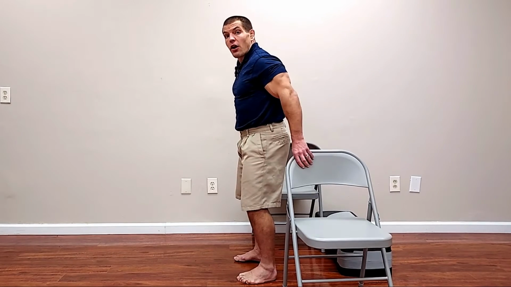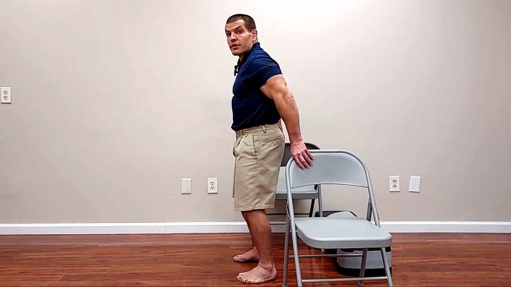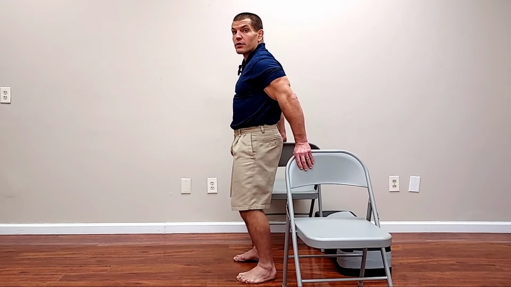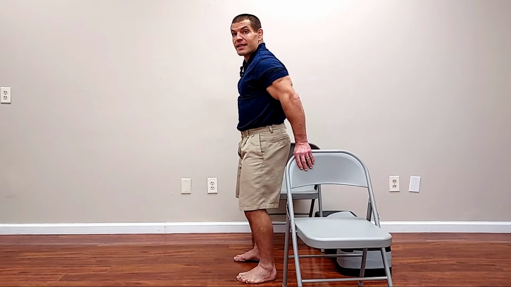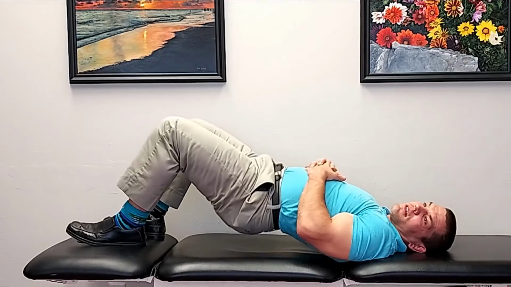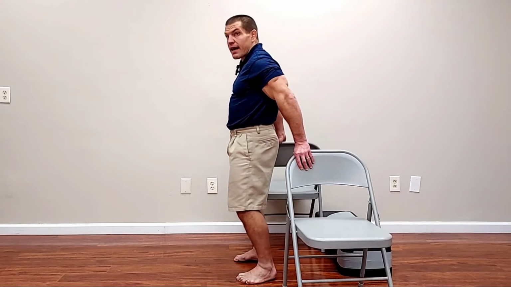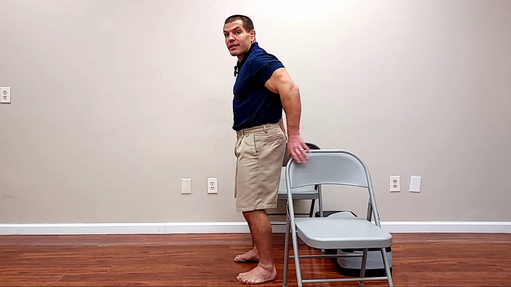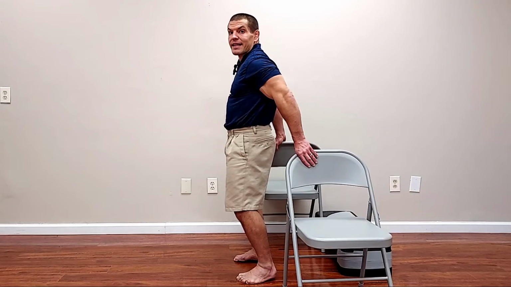Your abdominals are also going to be tight during this. So you're just pushing the knees out forwards over the toes. This is kind of like doing a bridge on your back, but the standing version. So you're just pushing the knees out over the toes, keeping your glutes activated and extended at the hip.